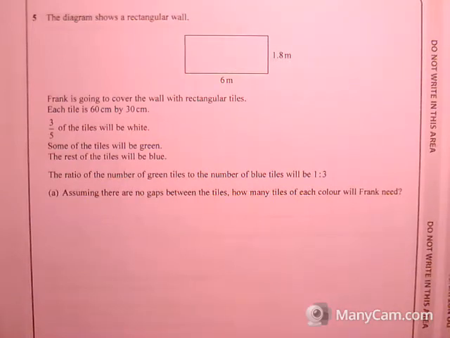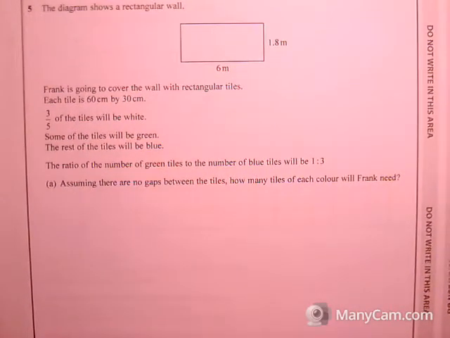Question 5. There's a lot of information in this question as well, but we're going to decipher what it's actually asking and work it out. So it's talking about Frank tiling his rectangular wall, and he's got tiles that are 60 centimeters by 30 centimeters.